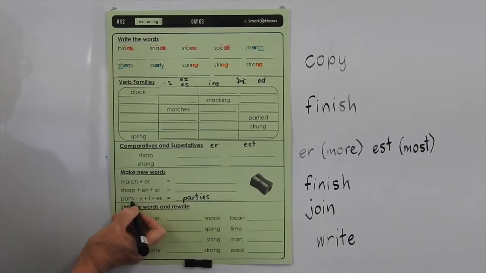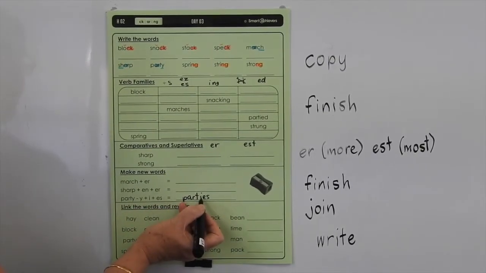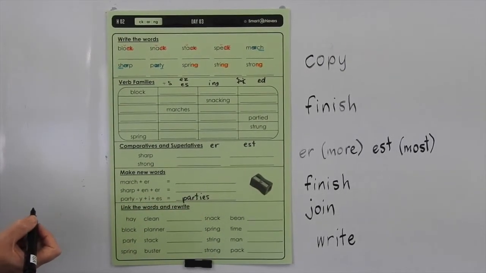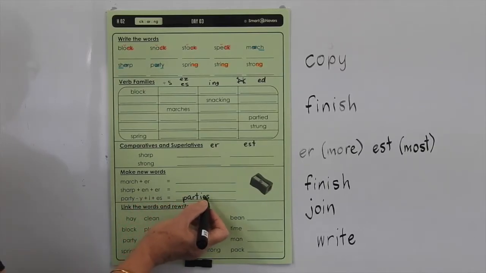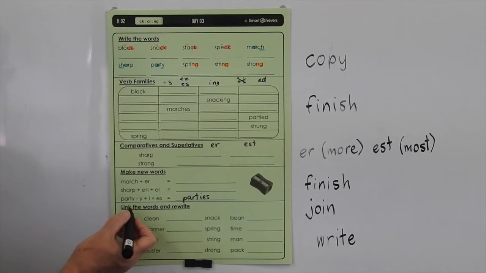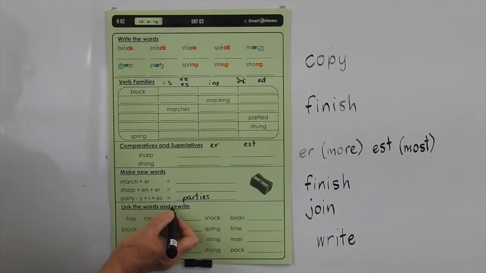Now we only do that if the letter before the Y is a consonant. And you know consonants are all the letters of the alphabet that aren't vowels. So T is a consonant, so that means we can change the Y to an I and then add the ES for parties.